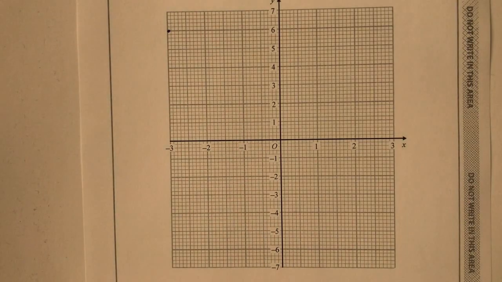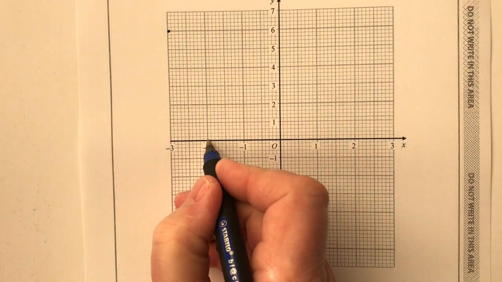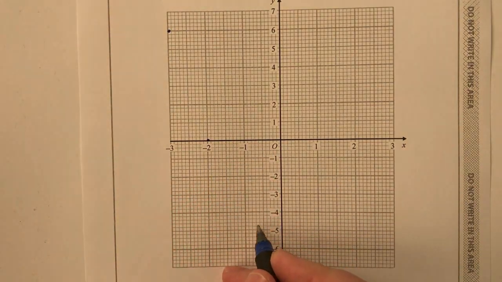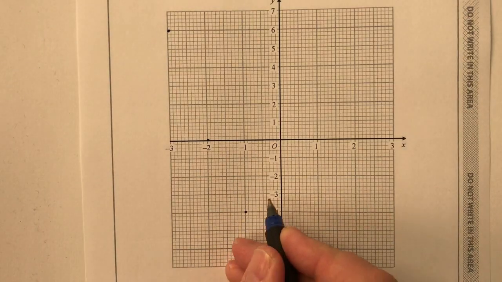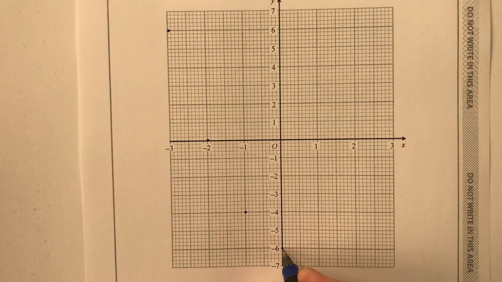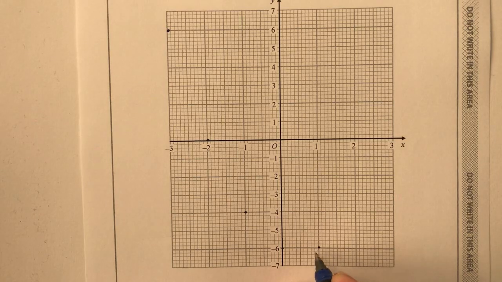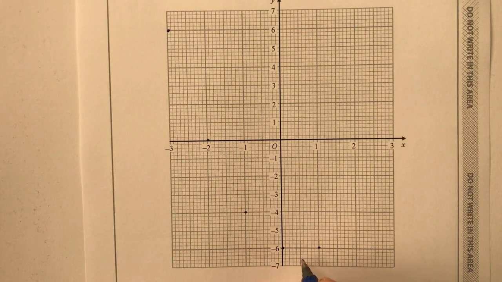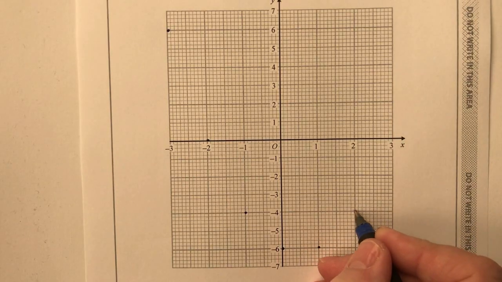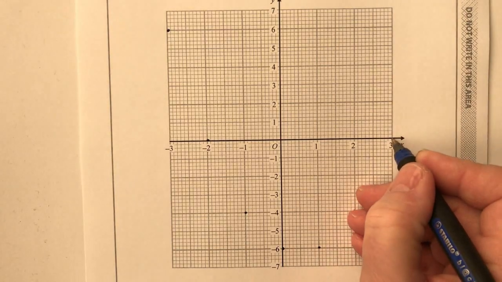That's the first one. Minus 2, 0. Minus 1, minus 4. 0, minus 6. 1, minus 6, 2, minus 4, and then 3, 0.